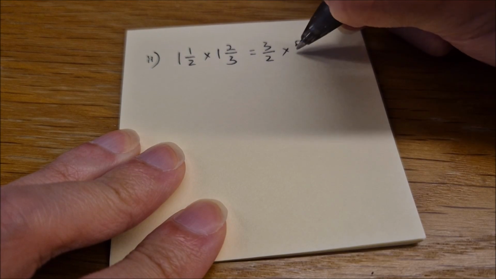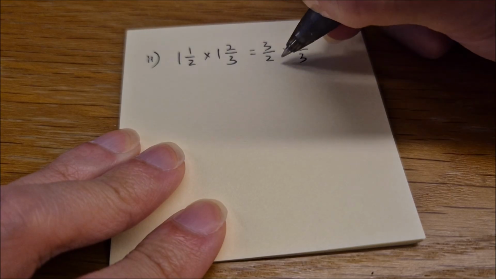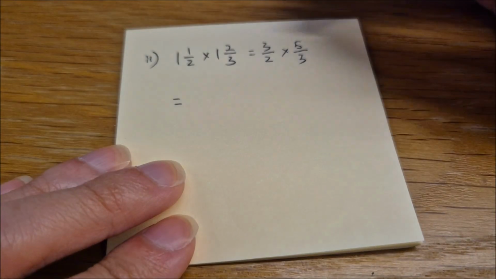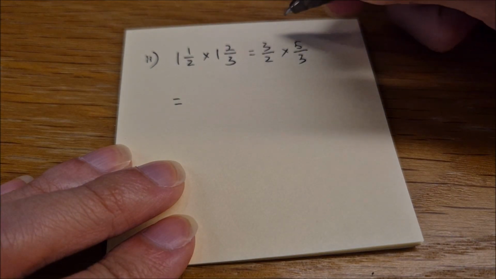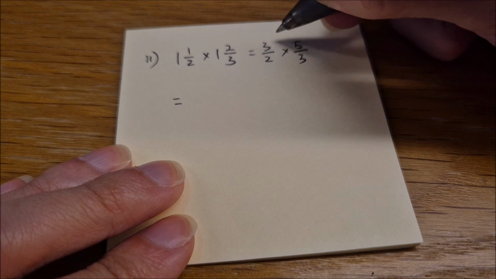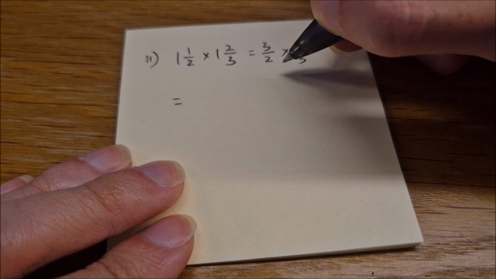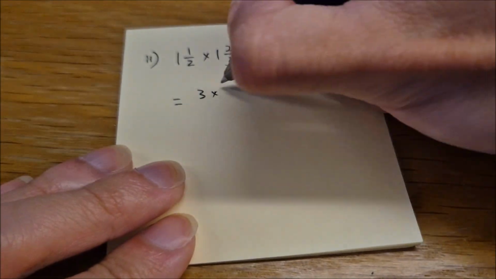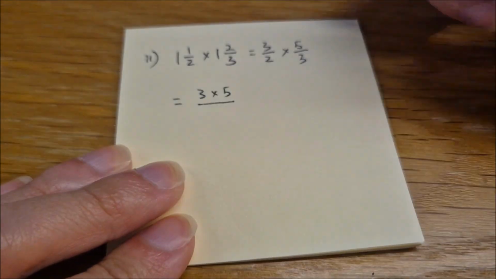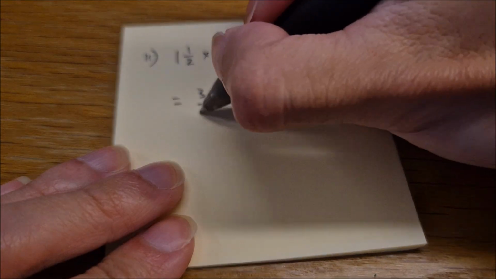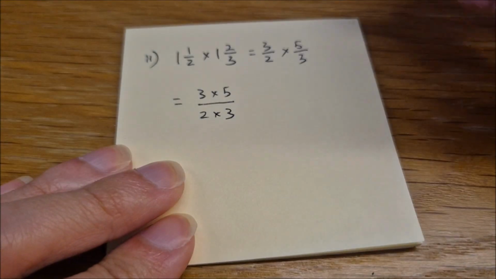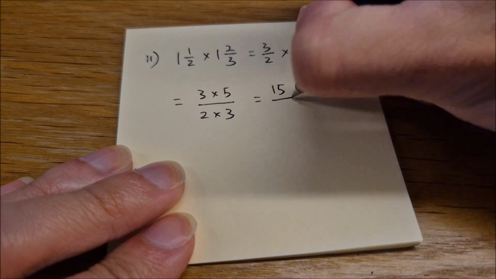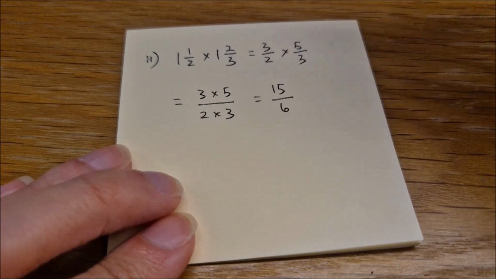And from before, that was 3 over 2 times 5 over 3. Multiplication is easy. We just multiply the numerators and the denominators together as is. So this would be 3 times 5 divided by 2 times 3. That will give us 15 divided by 6.